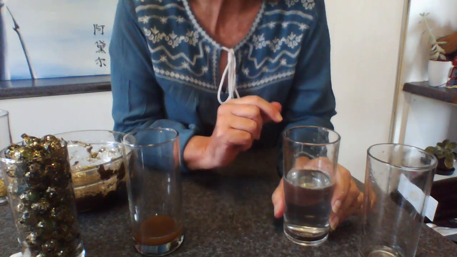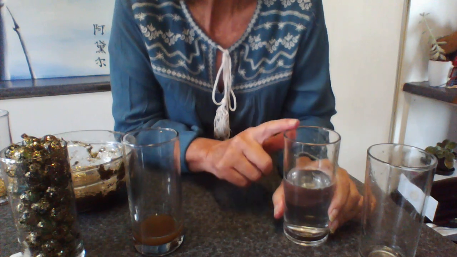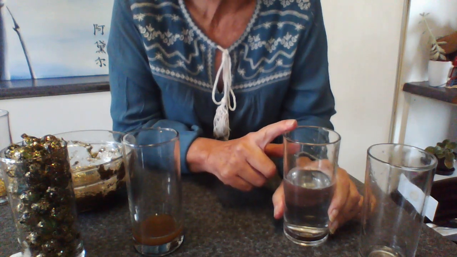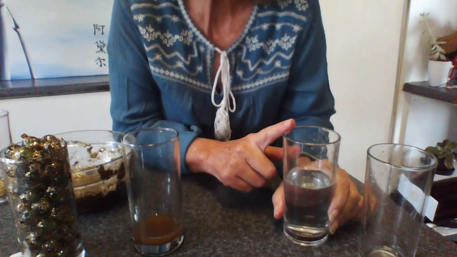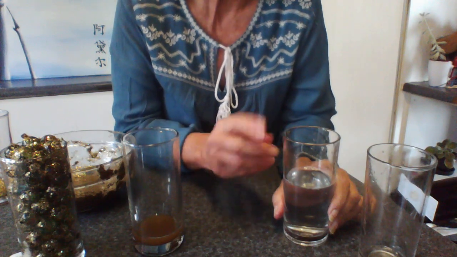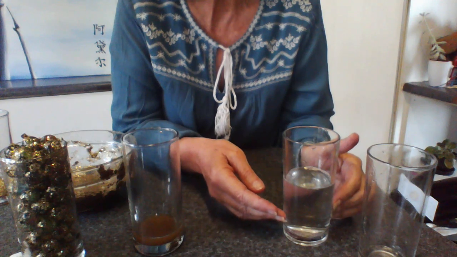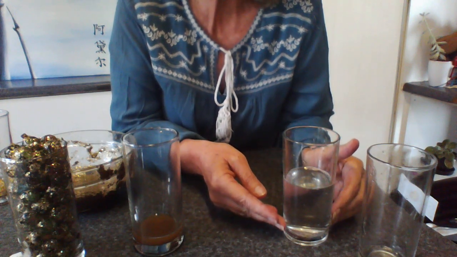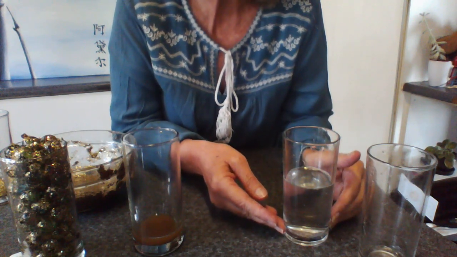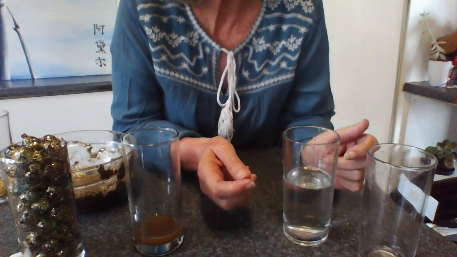Now, evaporation you've done before. You pour this into a saucer or a very shallow bowl and you leave it out in a hot place or in the sun. The water will evaporate and what will stay behind is the salt crystals. That we also call crystallization, where the crystals stay behind and the water has evaporated.